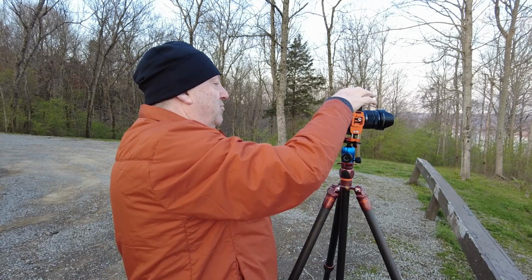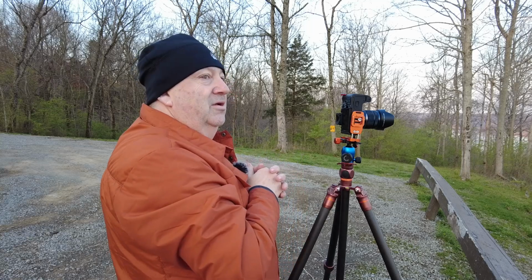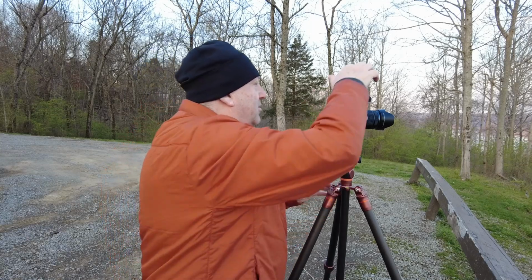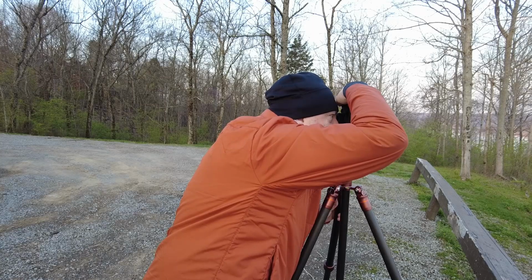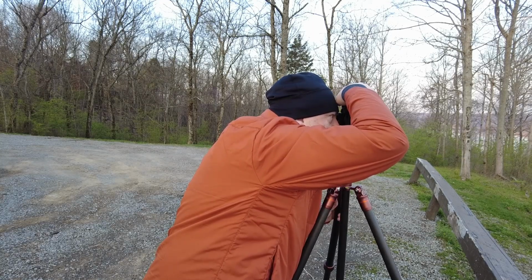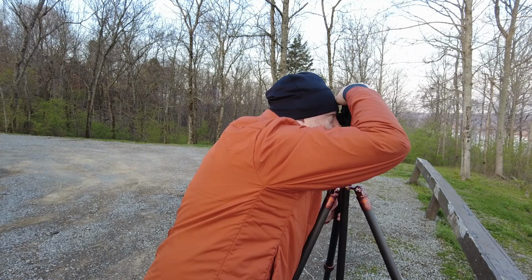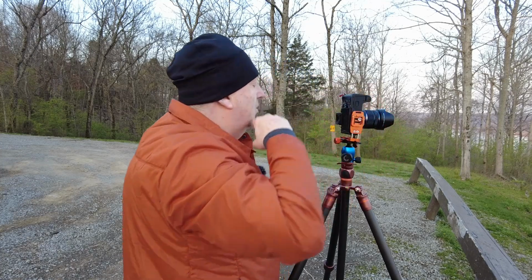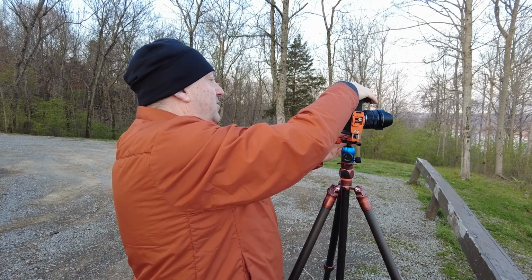I haven't read up on it to know exactly what to do or how to do it. So we're going to go with it, although I prefer to shoot overexposed. I don't know. I don't like what I'm seeing, so I'm going to turn this off.